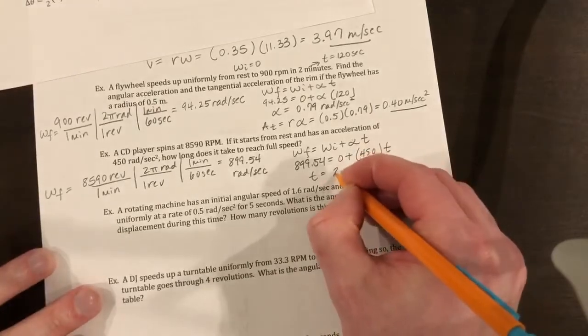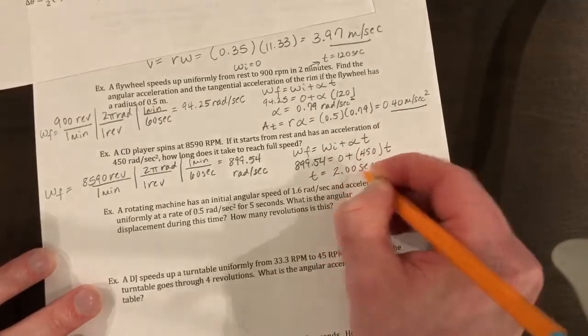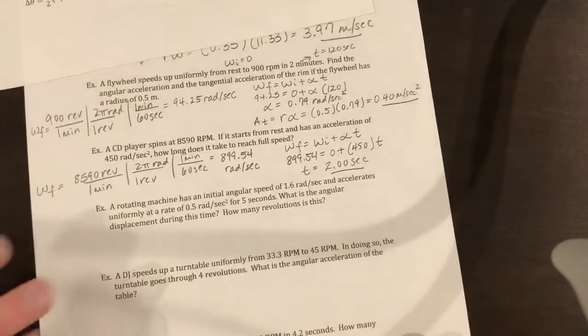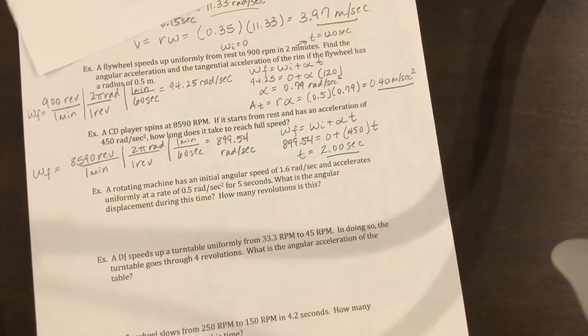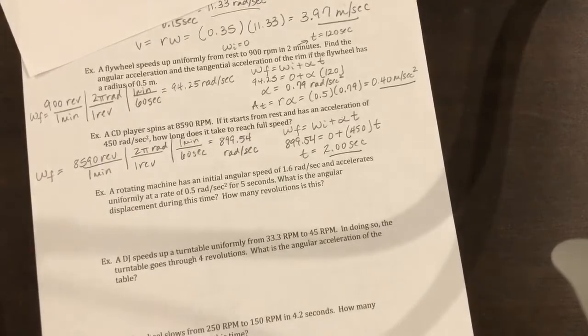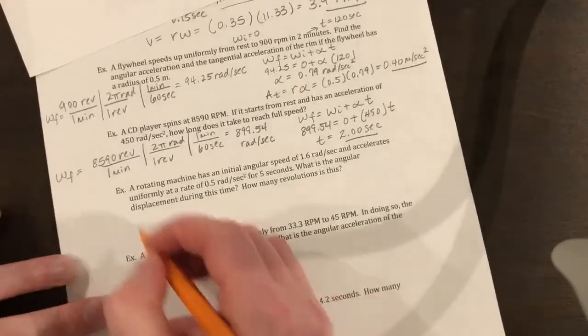So we get 2.00 seconds, or 1.9989, so it's close enough to 2. Okay, next one. A rotating machine has an initial angular speed of 1.6 radians per second and accelerates uniformly at a rate of 0.5 radians per second squared for 5 seconds. What is the angular displacement during the time? Okay, so we're looking for delta theta.